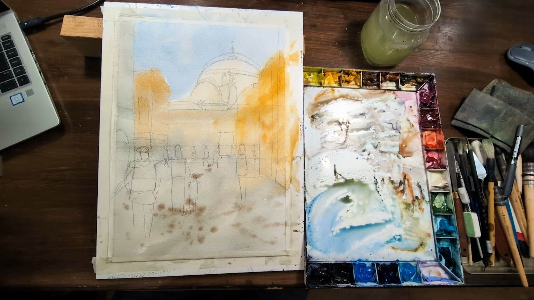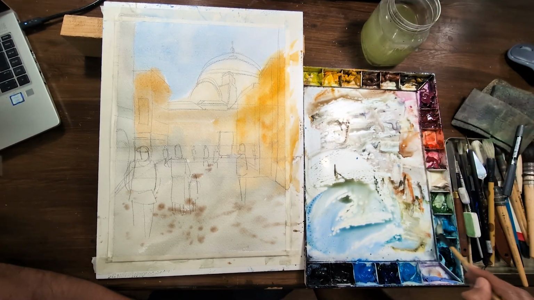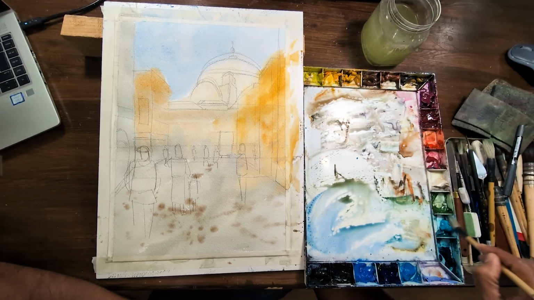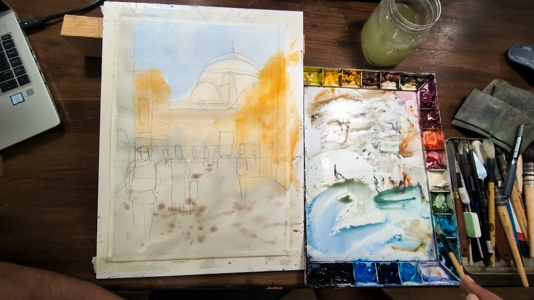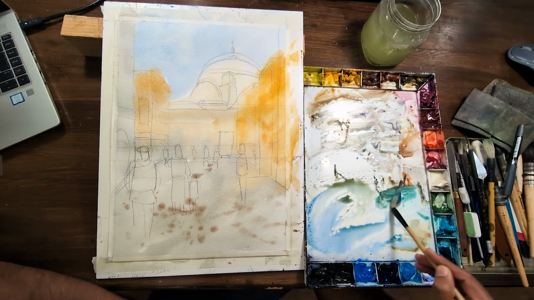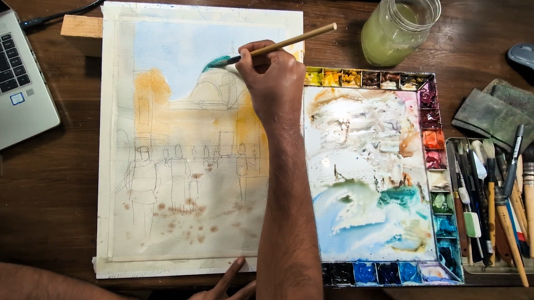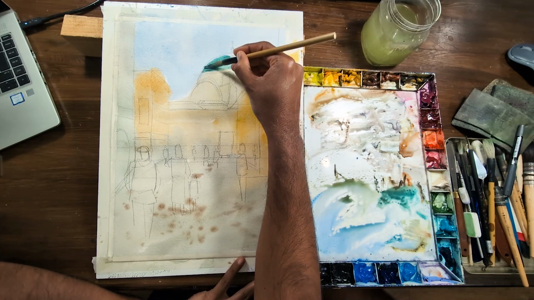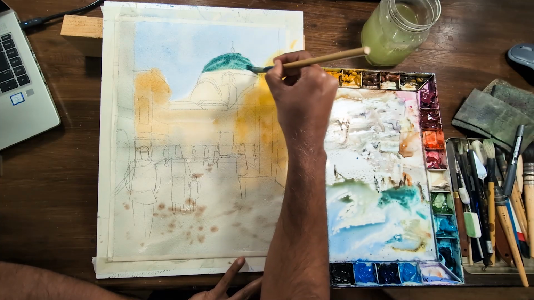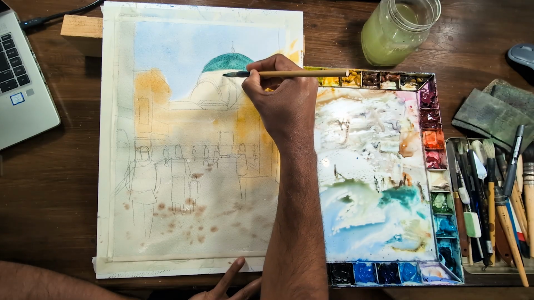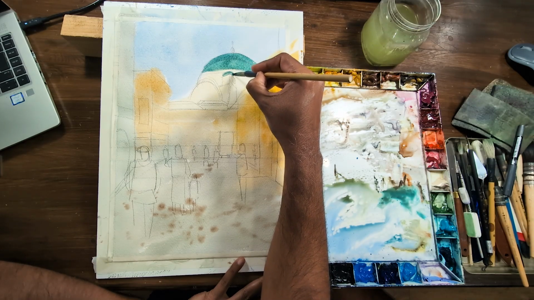Okay, now let's start. There's no particular order which building should go first, so you can pick whatever building. So I'm going to just start with some turquoise. That particular dome is important, and it's a landmark, so I'm going to pick up some turquoise. Nice bright turquoise. A little bit here as well.